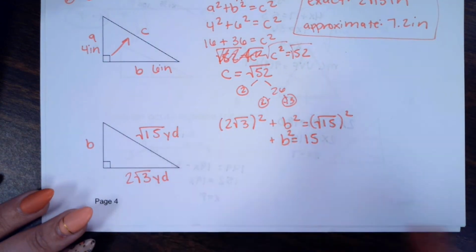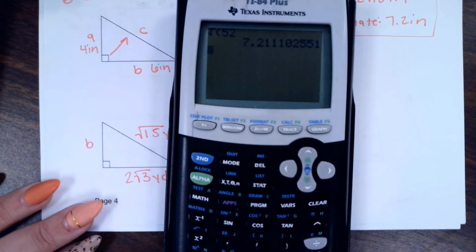Now let's look at this. This is where a lot of students will make a mistake.